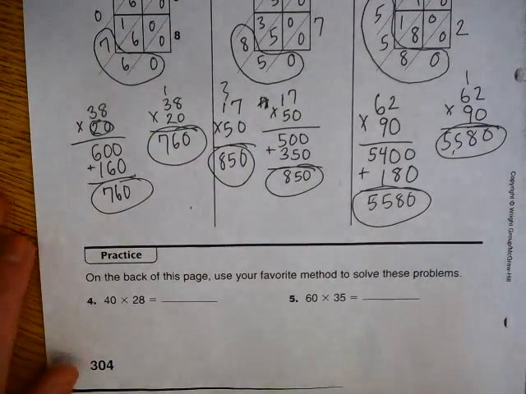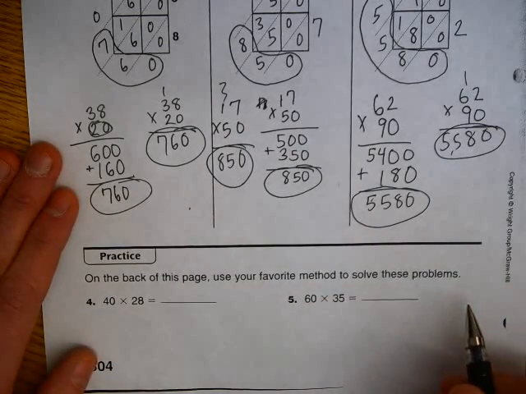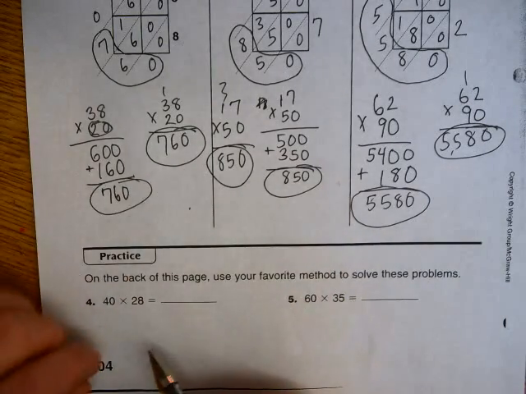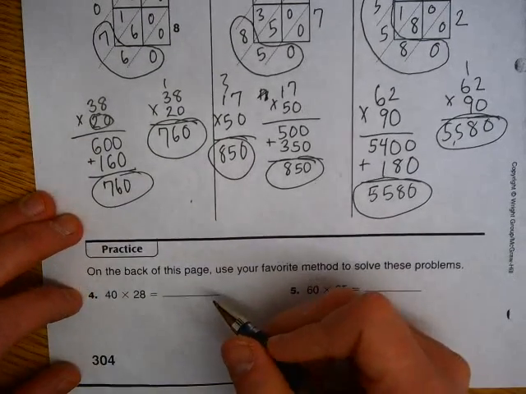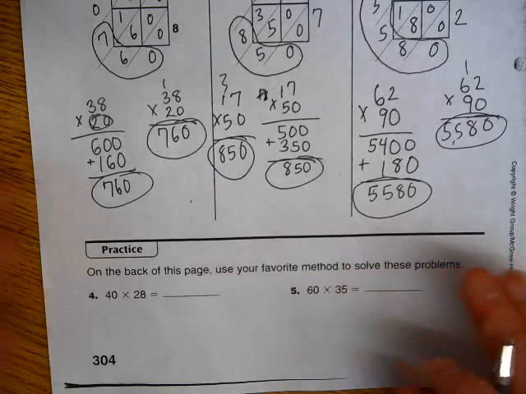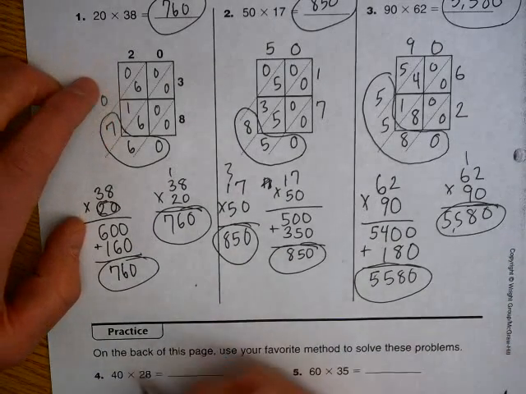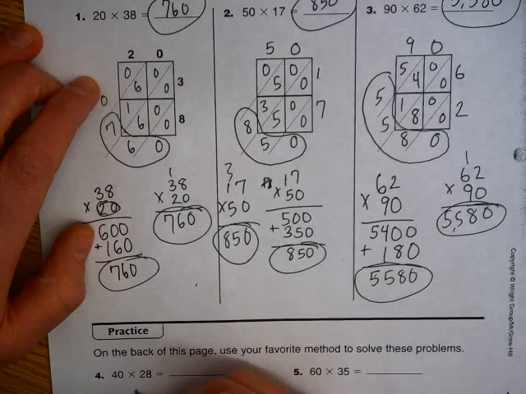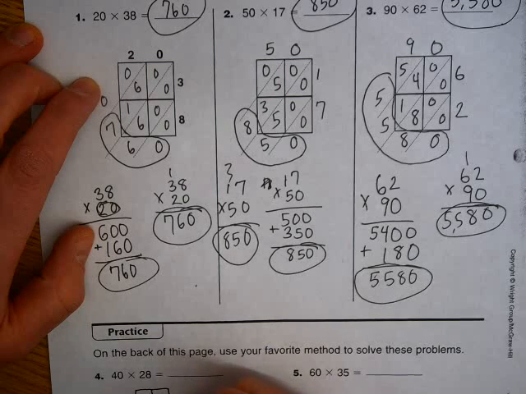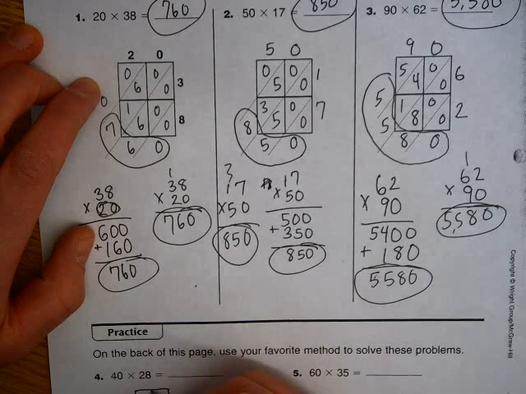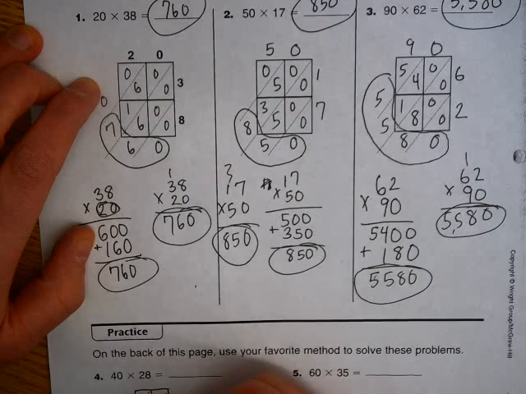Okay, now down here, it says on the back of this page, use your favorite method to solve these problems. If you want to set up a lattice for these, you can. If you want to do partial products, you can. If you want to do the traditional algorithm, you can. If you're setting up a lattice, you should draw it just like this. So it's 2 by 2. So you should draw boxes that look just like this. So there's 4 boxes, and then you should split those boxes right down there, just like the lattices above are split. So it can be kind of tricky to draw, but you have to keep it nice and even.